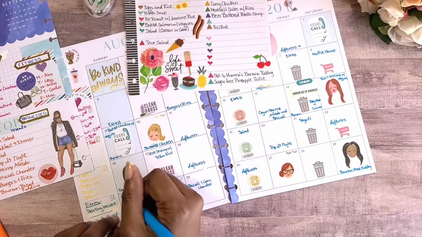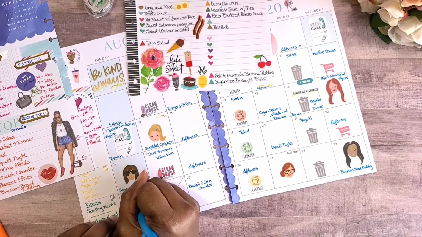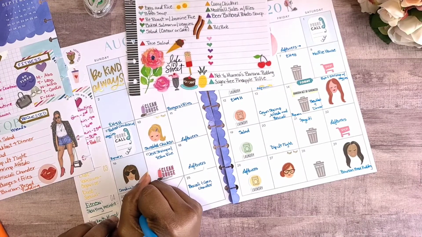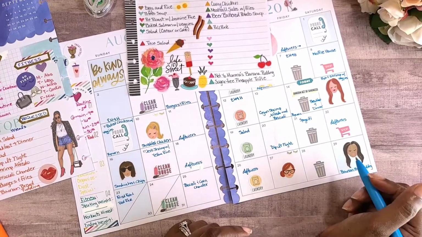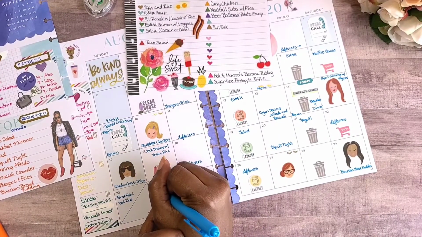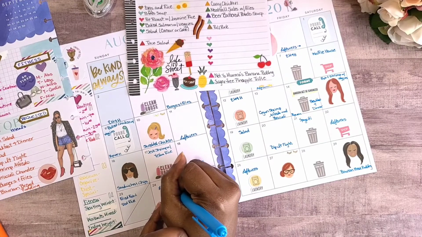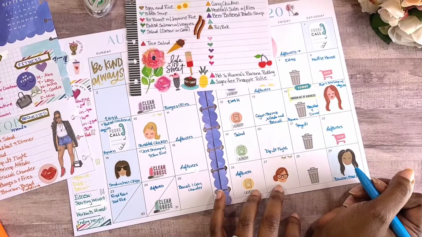Maybe I'll do fried fish and red rice. Yeah, I'll do it then. So we'll do that. And then we'll have leftovers here.